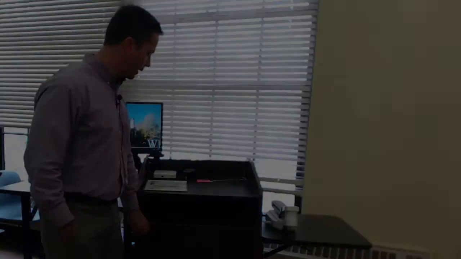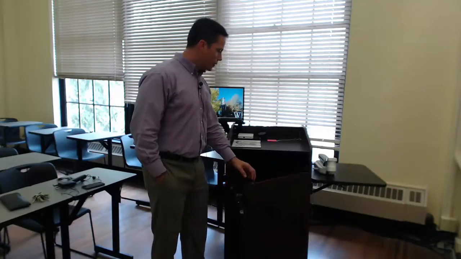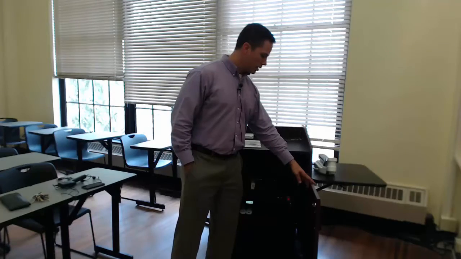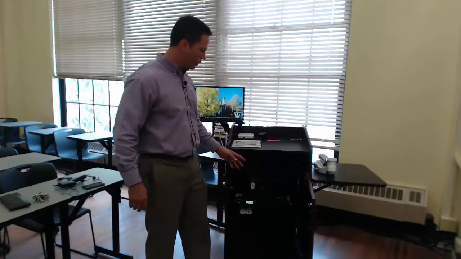So the next thing that we're going to show you is just a pull-out mouse and keyboard tray. And you can easily push this back in if you just plan on not using the computer for that day. The next thing I'll show you is inside of the box. We've got several components here.